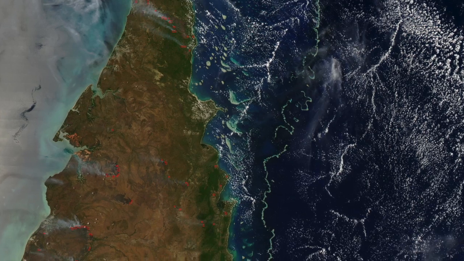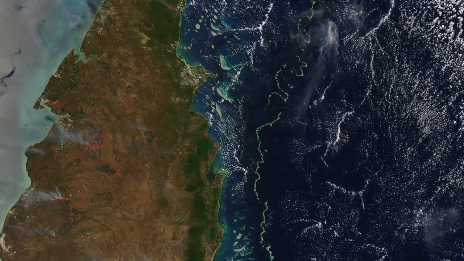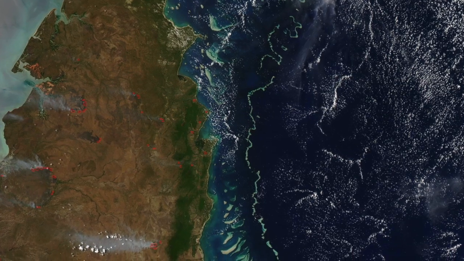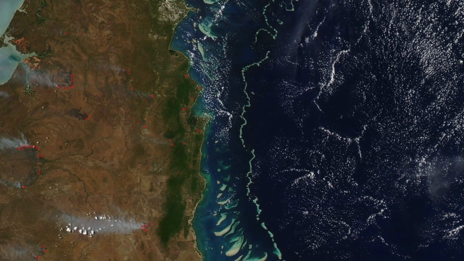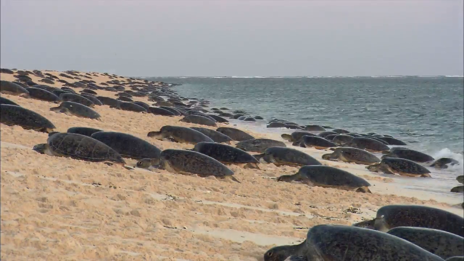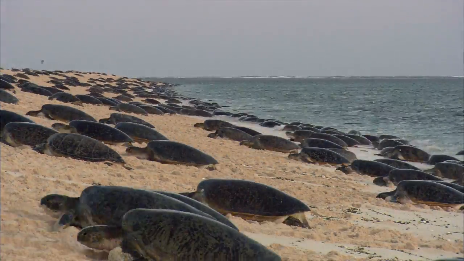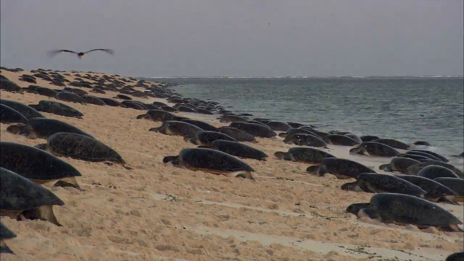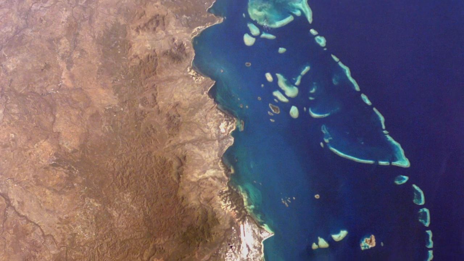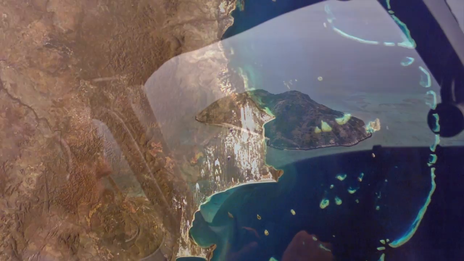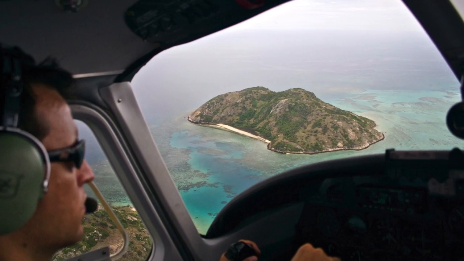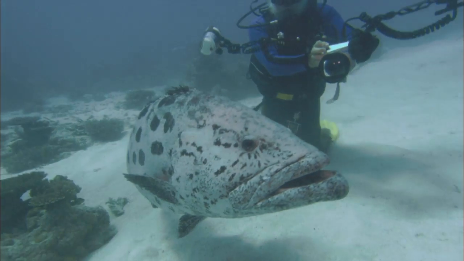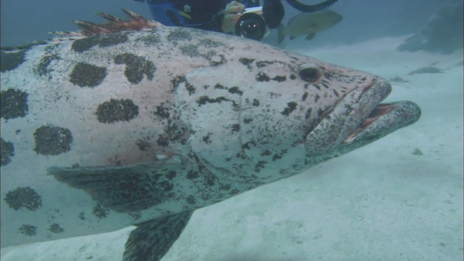These give way to the remote northern section of the marine park, home to many indigenous people and famous for its wilderness qualities and spectacular wildlife concentrations. Further south, high granite islands are flanked by the ribbon reefs and famous tourism dive sites.